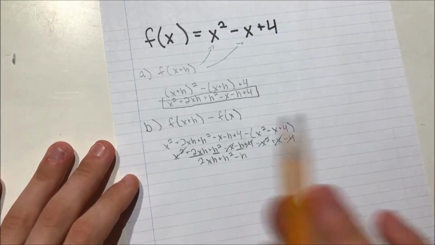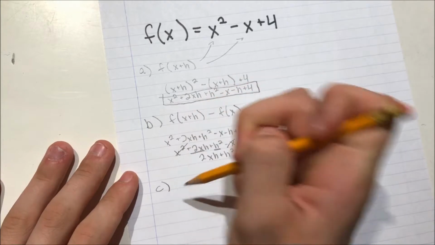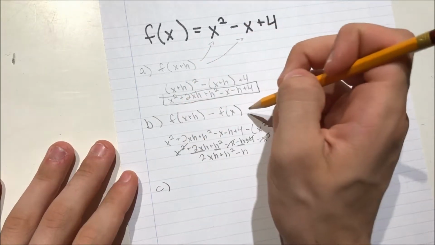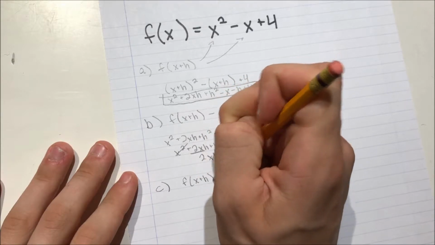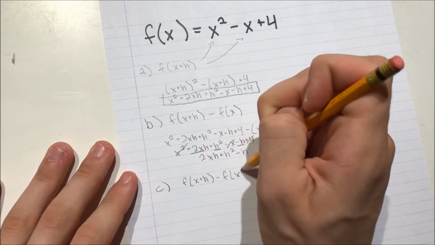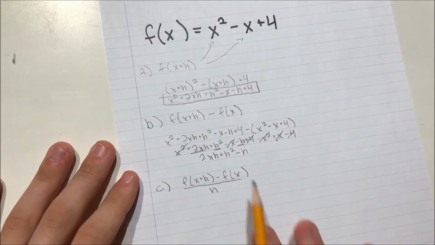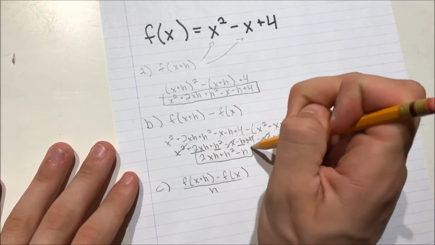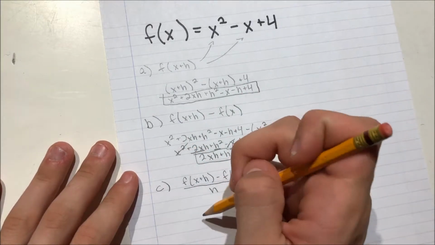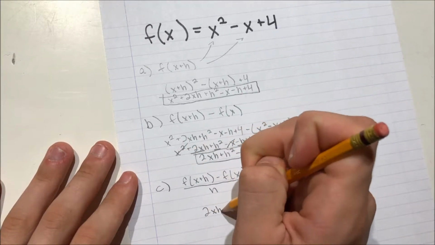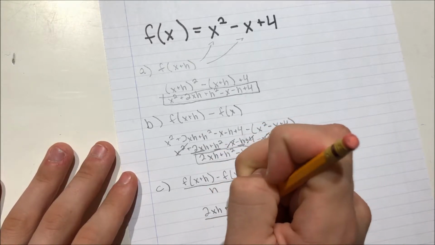Okay, now to finish it up, part C is this all over h. So f of x plus h minus f of x, all over h. What we found here, we're just going to plug in on the top because we already did all the work. So 2xh plus h squared minus h all over h.